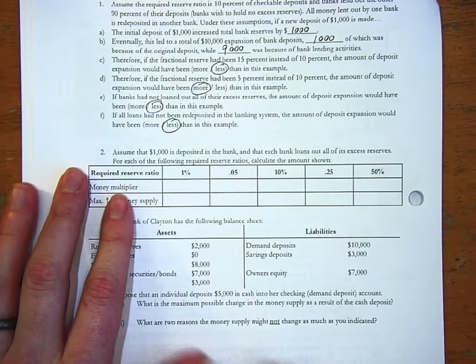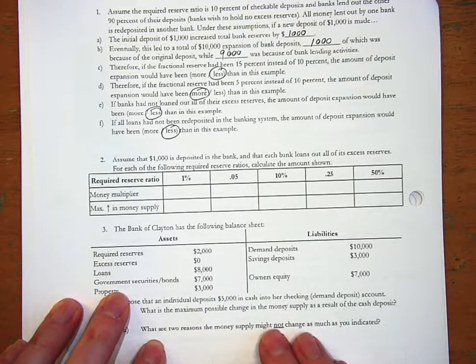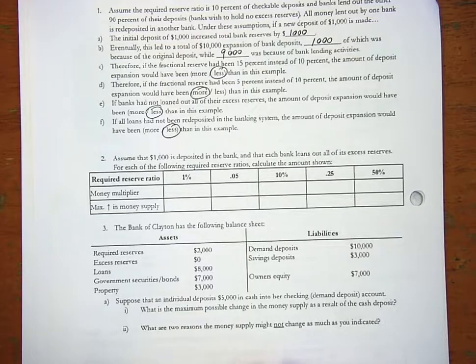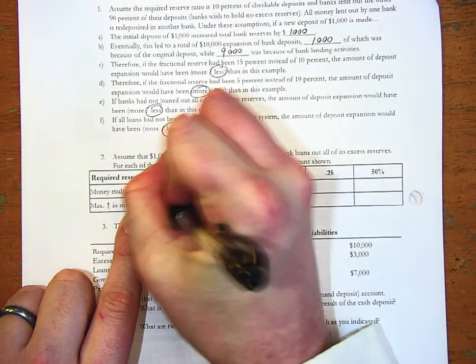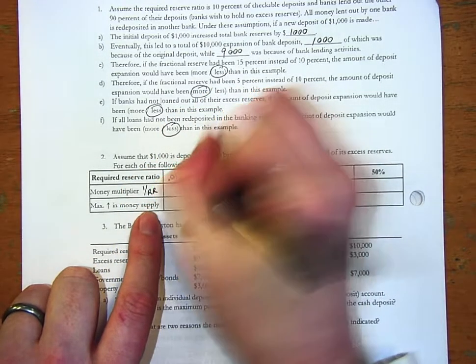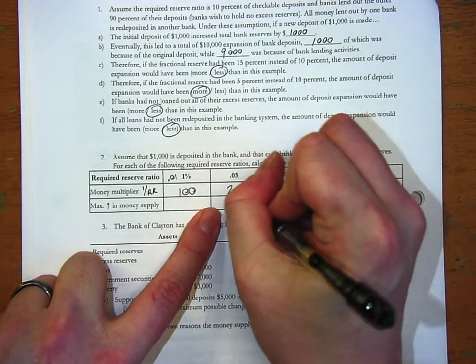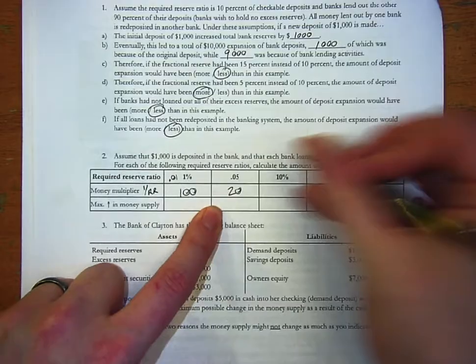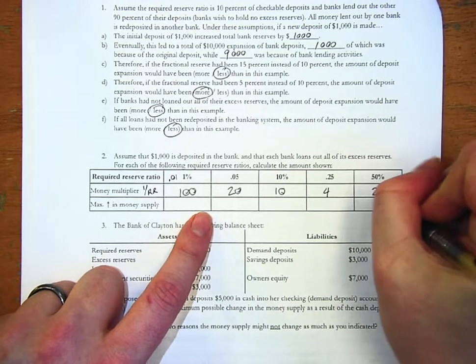Now, problem 2. Assume that $1,000 is deposited in the bank, and that each bank loans out all its excess reserves. For each of the following required reserve ratios, calculate the amount shown. For these, we just remember 1 over the reserve ratio. So 1 over 0.01 is 100. 1 over 0.05 is 20. 1 over 0.1 is 10, then 4, and 2.